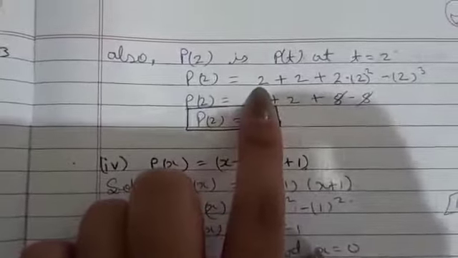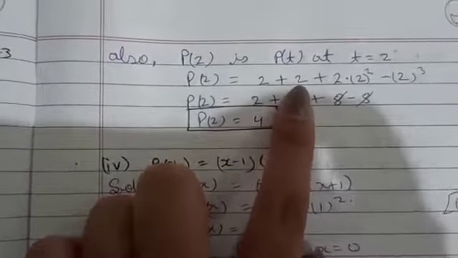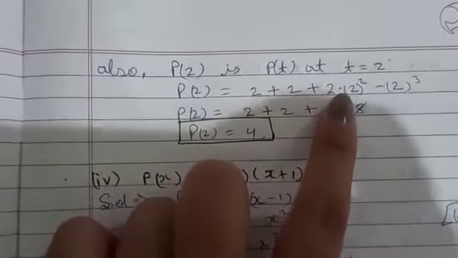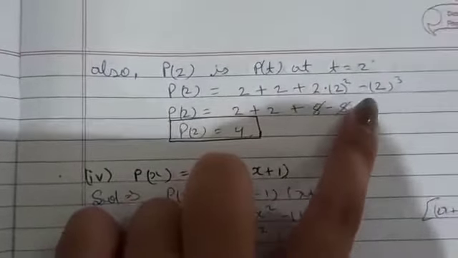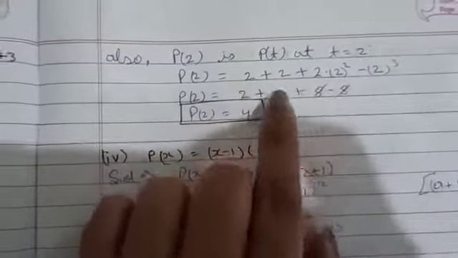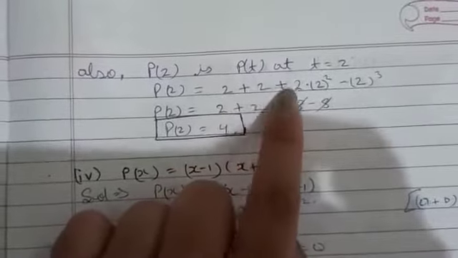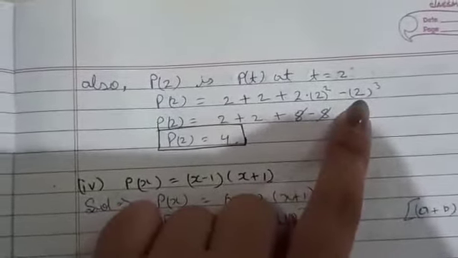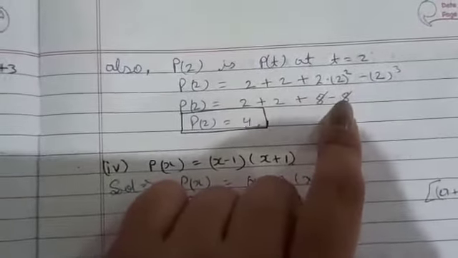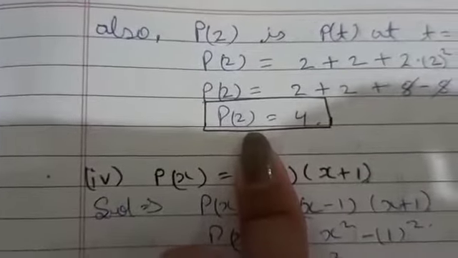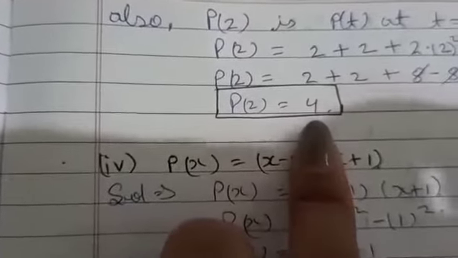So p2 is equal to 2 plus 2, it was t, so in place of t we will put 2t square. So 2 into 2 square minus 2 cube, because here it was t cube, no? So 2 as it is, here 2 into 2 square, 2 square is 4, into 2 is 8, and 2 cube is 8, so minus 8. So minus 8 plus 8 cancelled out, and 2 plus 2 is 4, means again the value of the polynomial at t equals 2, which is p2, is 4.